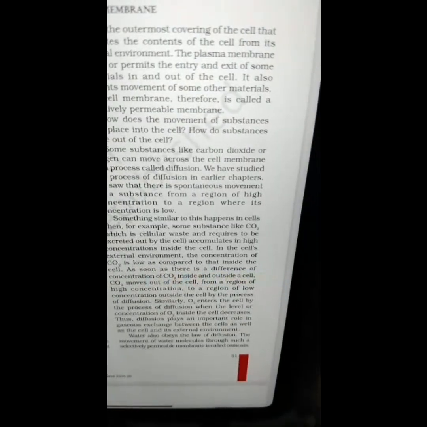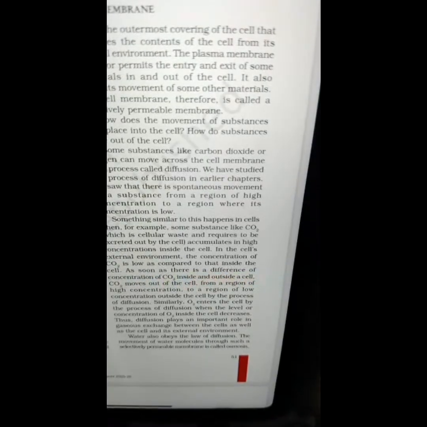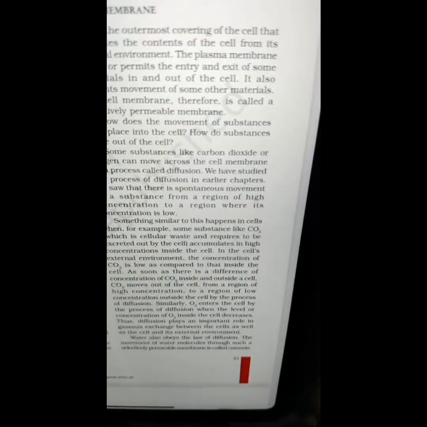Thus, diffusion plays an important role in gaseous exchange between the cells as well as the cell and its external environment. Water also obeys the laws of diffusion. The movement of water molecules through such a selectively permeable membrane is called osmosis.